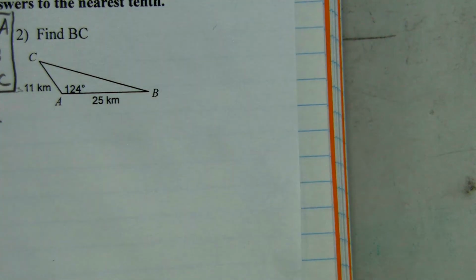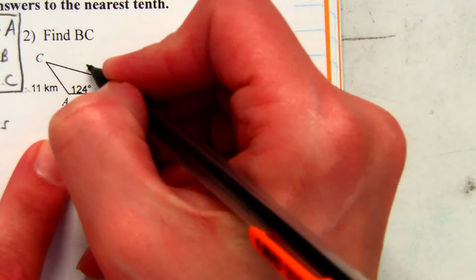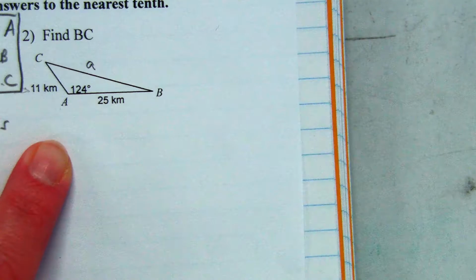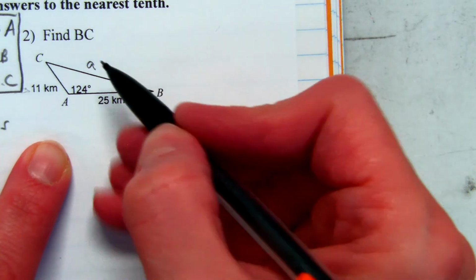All right, so if we go to question number 2, it says find BC, which is over here. That's like little a. Shh. It's recording everything you say.